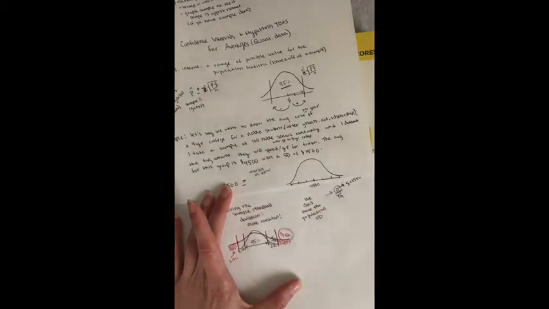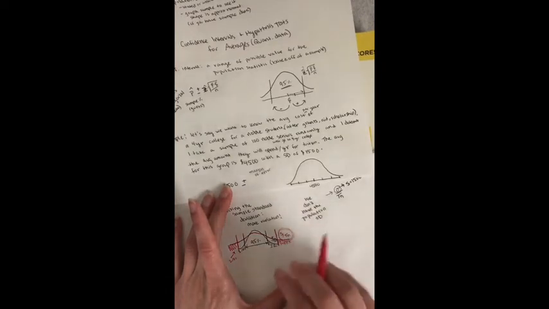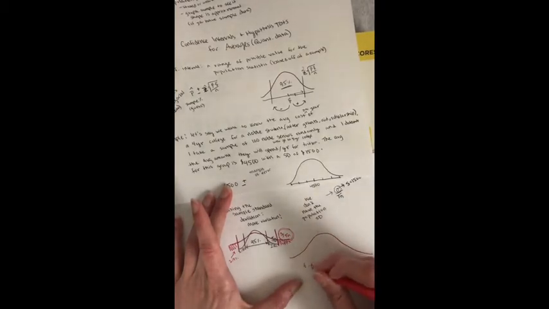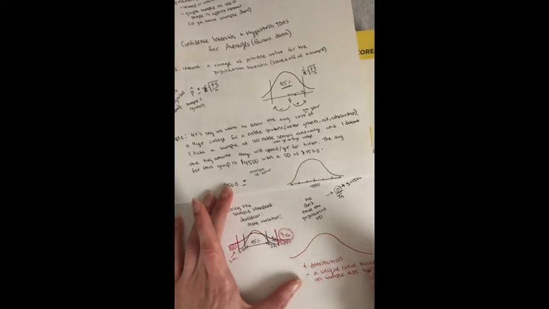And so what Gossett wound up calling it, or well, what it wound up being is called a t-distribution. So he came up with something called a t-distribution, and that's what these red curves are, the fatter curves. So he came up with the t-distribution, which is unique to each sample size, a unique curve based on sample size, to account for greater variation.